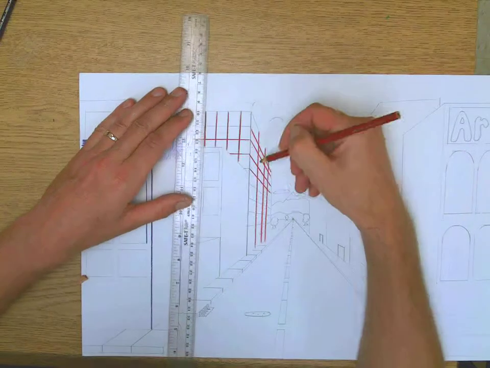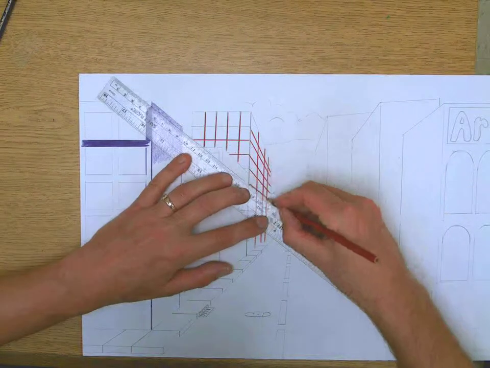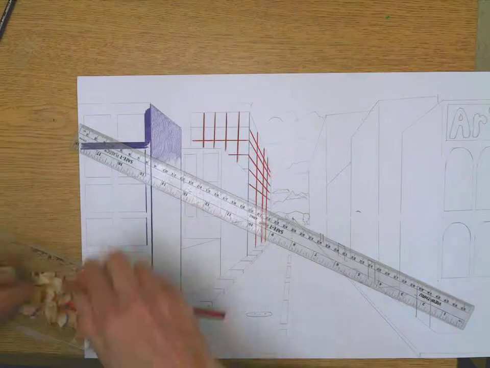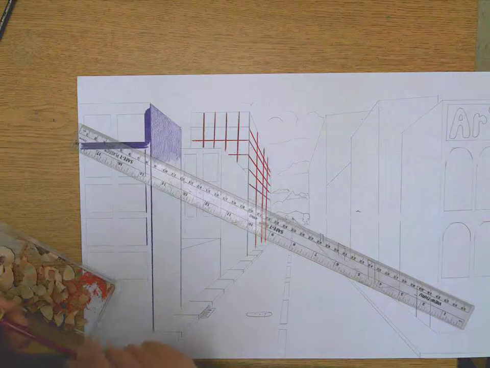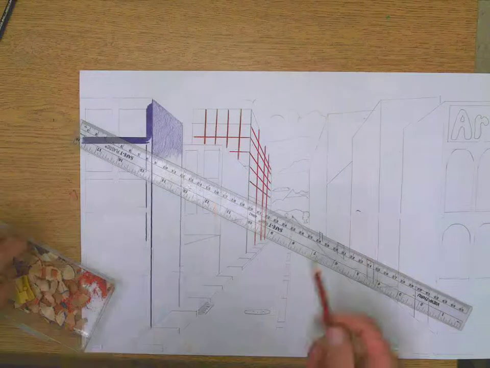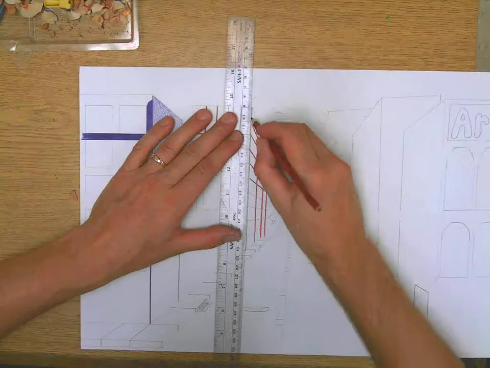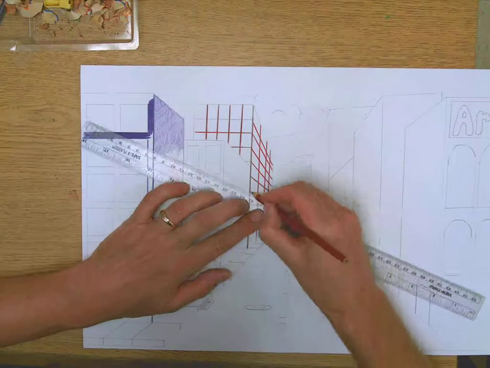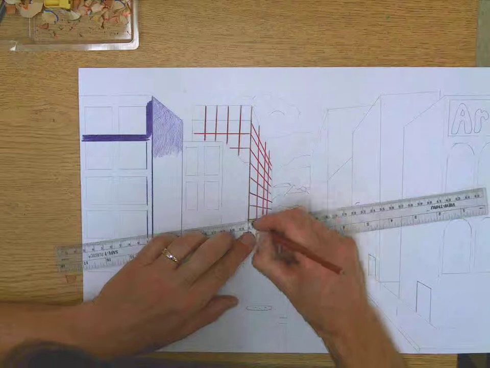Now, again, you still have to use the same concept of the light source going down the center of the road, so it's going to be lighter with the buildings that are facing to the center of the street. So on this side here, we're going to shade it lightly. And you want to leave a little white space.